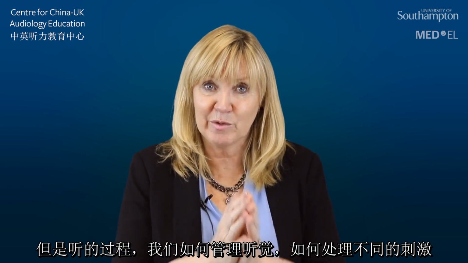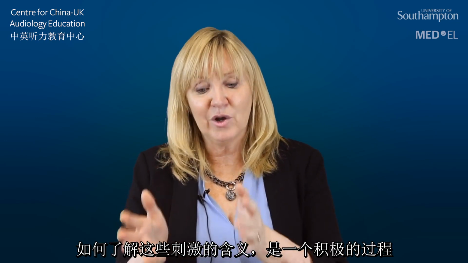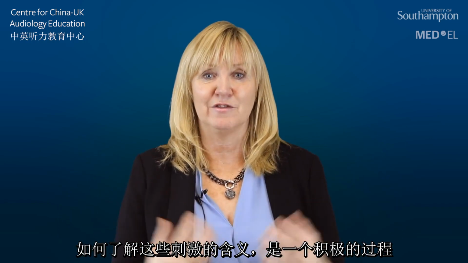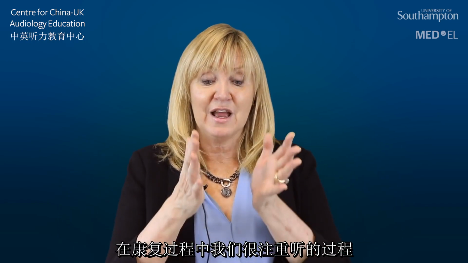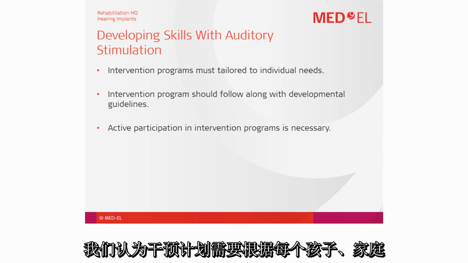But the listening process, how we manage that hearing, how we attend to different stimuli, how we learn what those stimuli might mean, that is an active process. So in rehabilitation, we work very much in that listening process because that's an active thing that we can teach and we can improve.